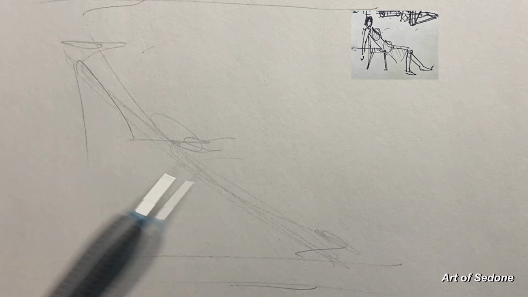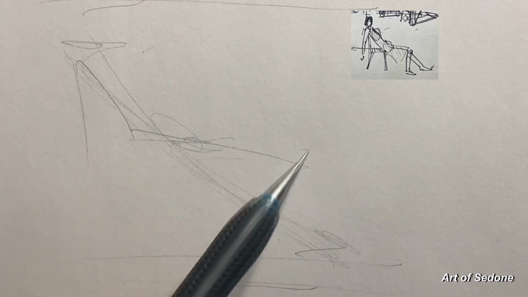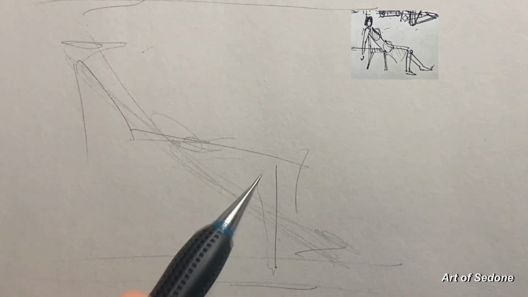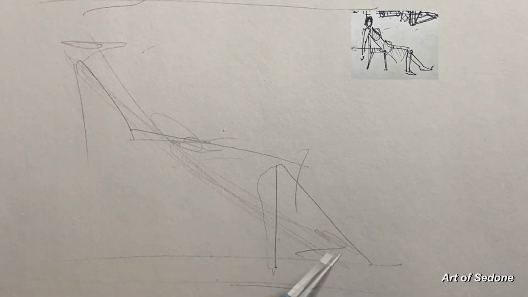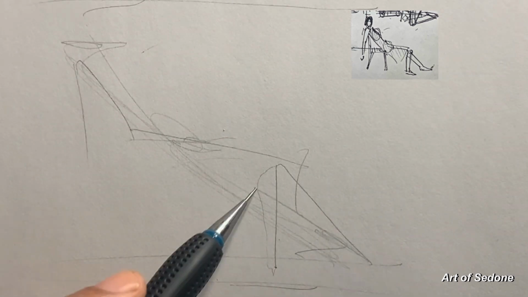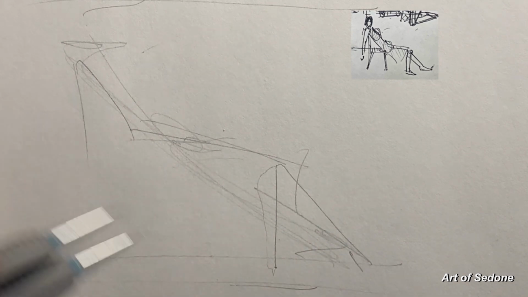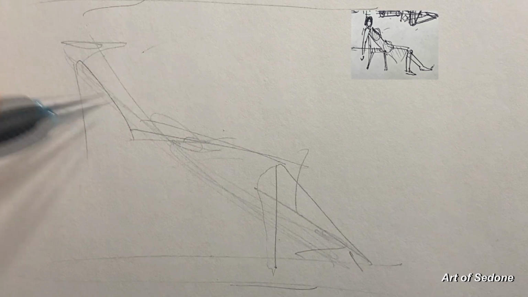When you're using the thumbnail or sketching it, there's a lot of information that you can put into it. And each step has its own purpose.